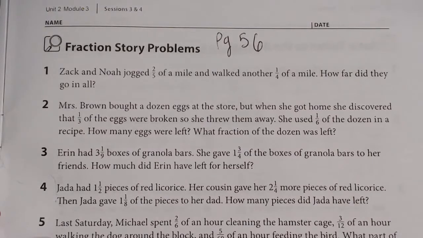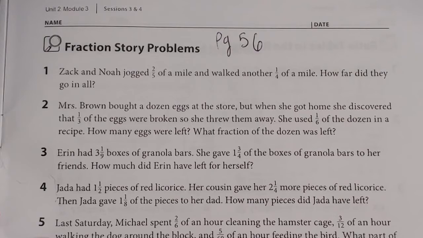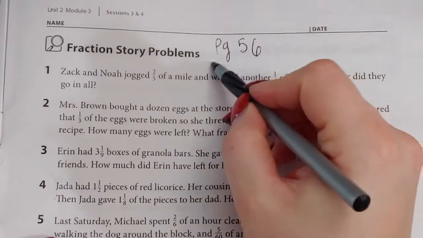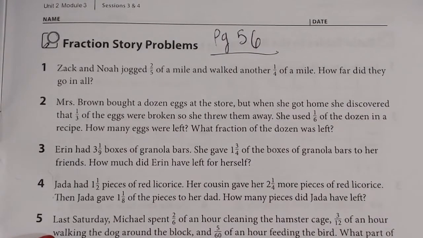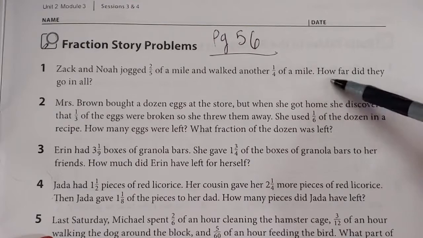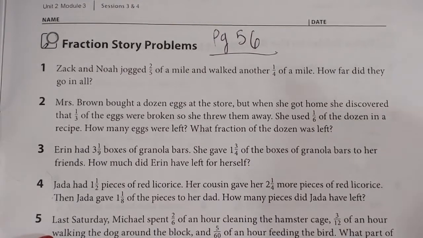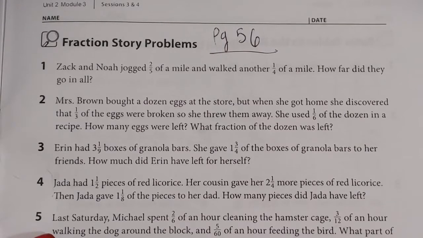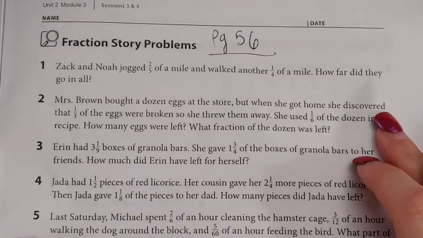Hello, hello. Welcome back to math. Today we're going to be working with story problems. You are going to need your math workbook. You're going to open up to page 56. You're also going to need your spiral because, as you can see, there's not a lot of room to work out the problems in this space. We're going to need to work them out in our journal today. So, pause if you need to. Go grab your journal and we'll get started.